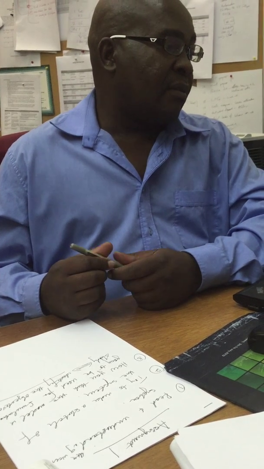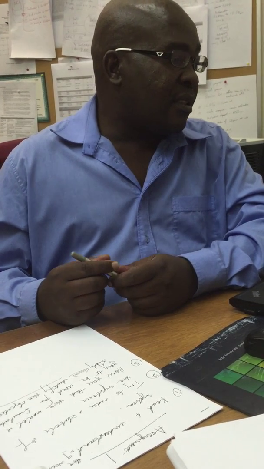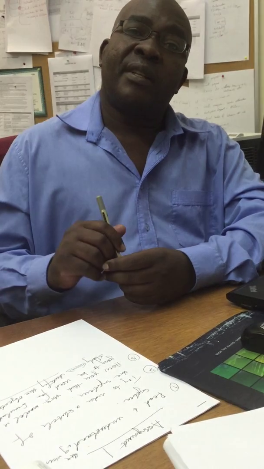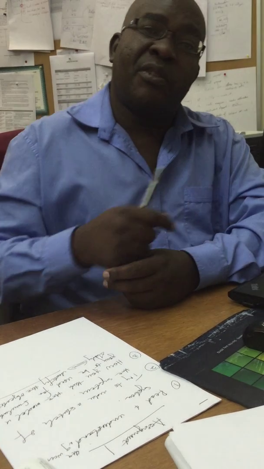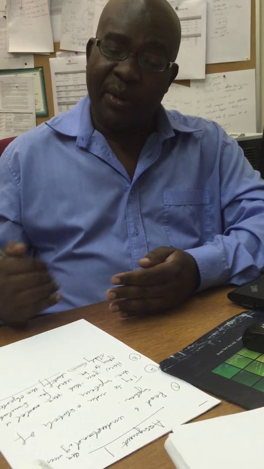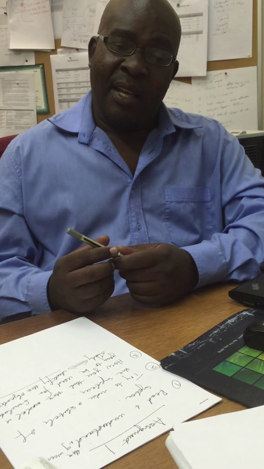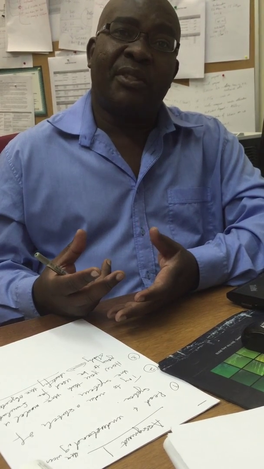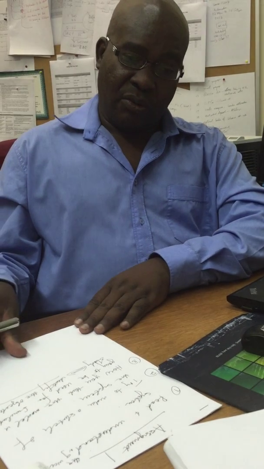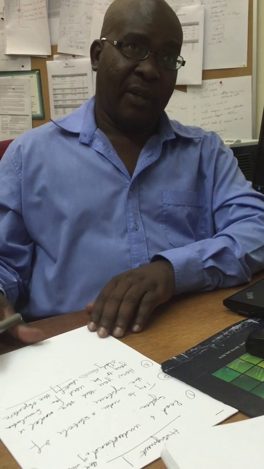Now, the first question says develop a conceptual model of the system described above. The first thing that you need to understand is that the development of this conceptual model should be done in iterations, or in a number of steps. You cannot just get the correct model in one step. And this is what most of the students have been trying to do. Right, so what I'm going to do now is I will say iteration number 1.